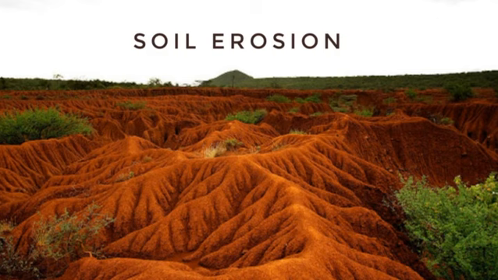We can stop soil erosion by doing the following. First, we should not cut trees. That means avoid deforestation and encourage afforestation. Number 2, overgrazing of land by domestic animals is harmful for soil. Number 3, we should not use chemical fertilizers because they are harmful for the soil.